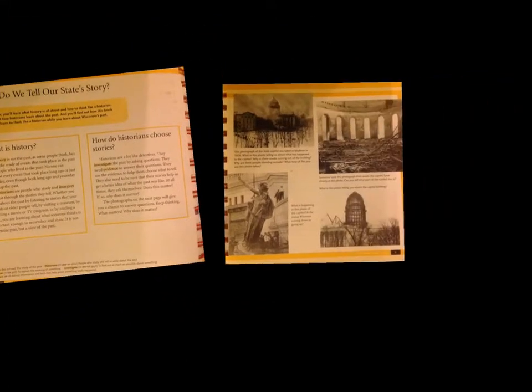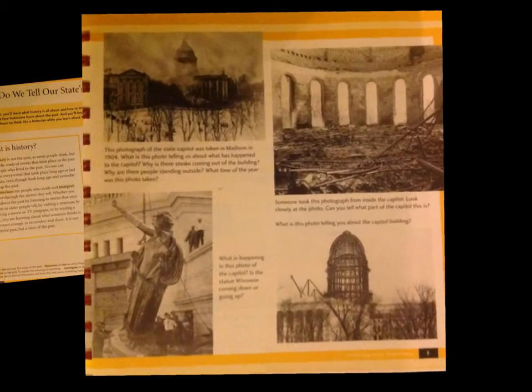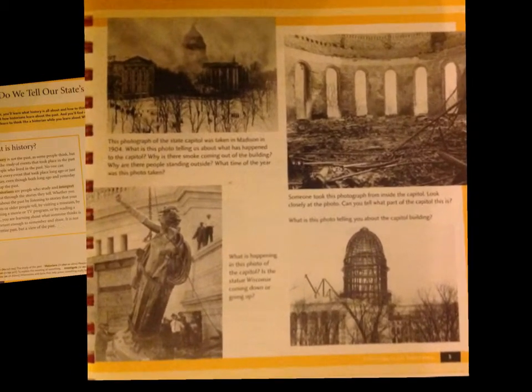All right, boys and girls, let's take a look at page 5. On the top left, you'll see a picture of the state capitol, and it looks like it's burning. The caption under the picture says, this photograph of the state capitol was taken in Madison in 1904. What is this photo telling us about what happened to the Capitol? Why is there smoke coming out of the building? Why are the people standing outside? What time of year was this photo taken? Turn and talk to your partner now.